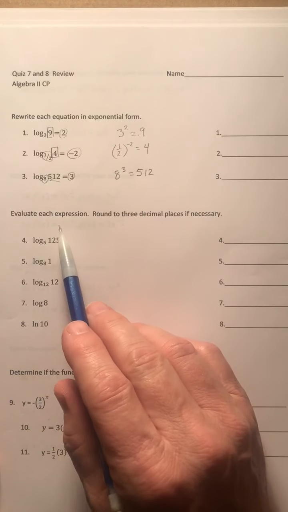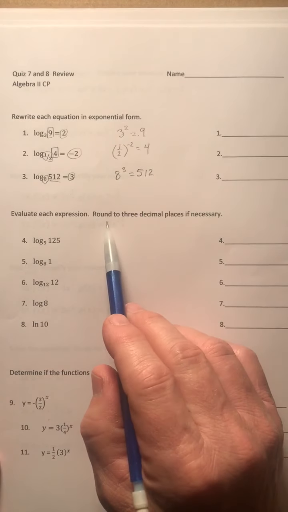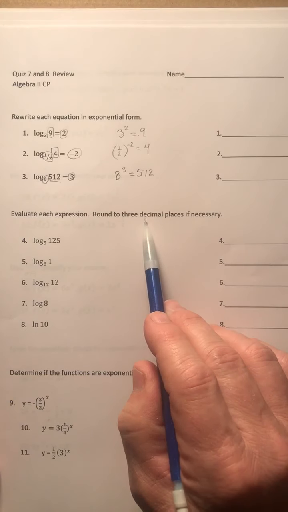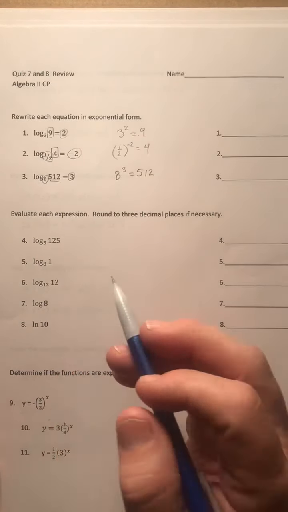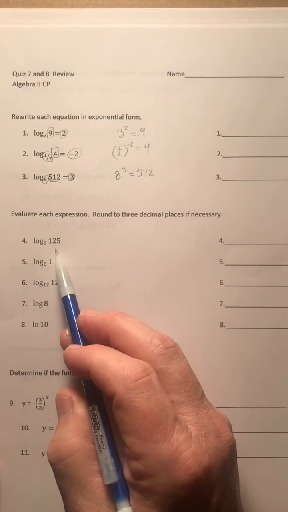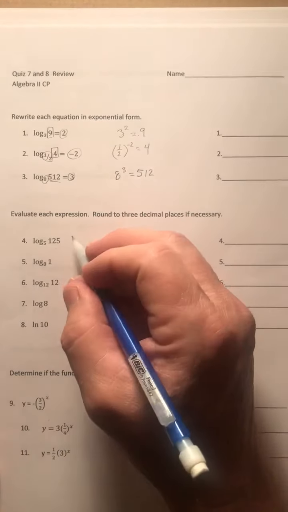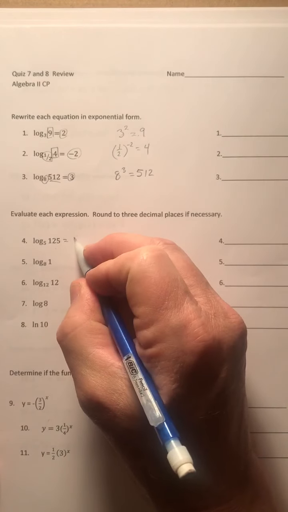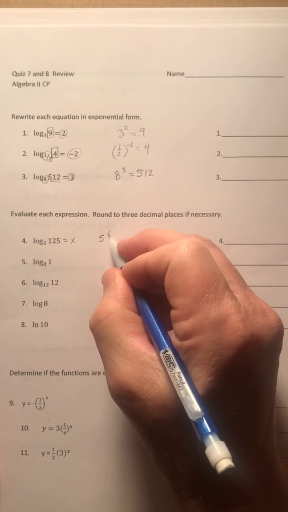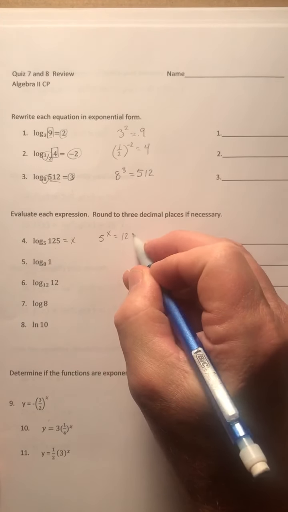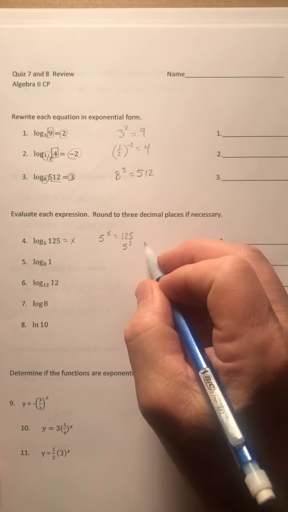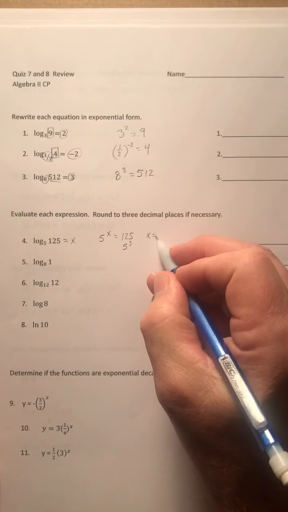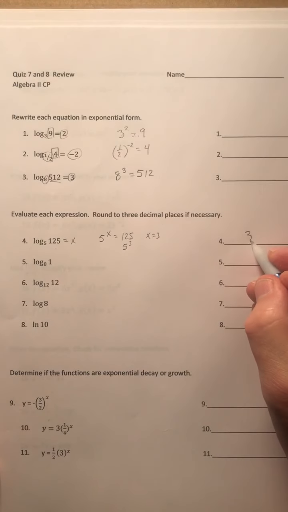All right, the next, evaluate each expression, rounding to the nearest 3 decimals if necessary. Okay, so the first one, you can do it one of 2 ways. You can use your change of base formula and get the answer, or you can just do this. Make this an x, so we got 5 to the x power equals 125. And 125 is 5 to the 3rd power. So that means that x equals 3. So the answer is 3.